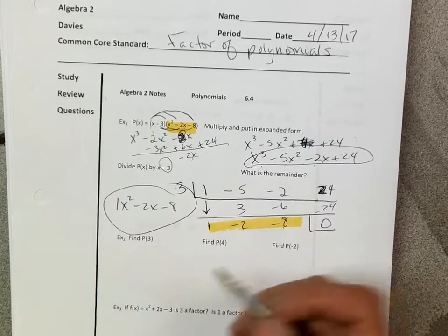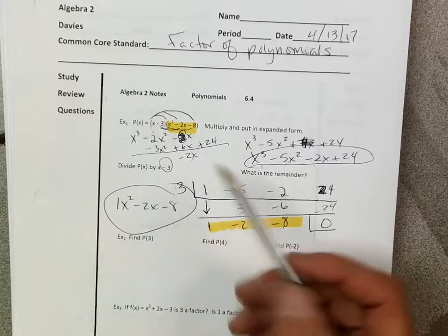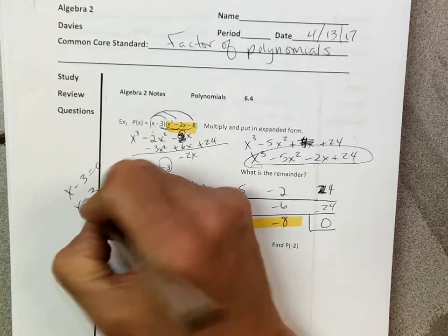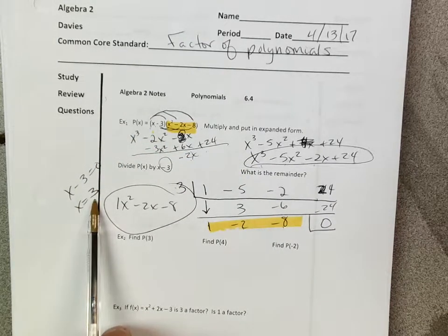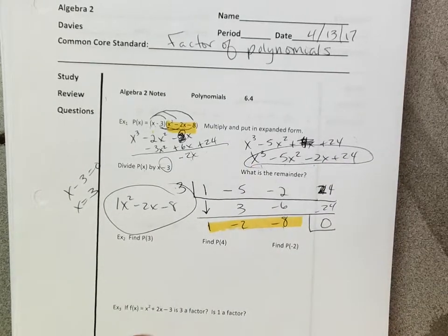So let's find p of 3. Now, p of 3 should be 0, because if you have x minus 3 equals 0, and you solve for x, if we plug in 3 into my polynomial here, I will get 0. I know I'm going to get 0 because I know it's a factor.